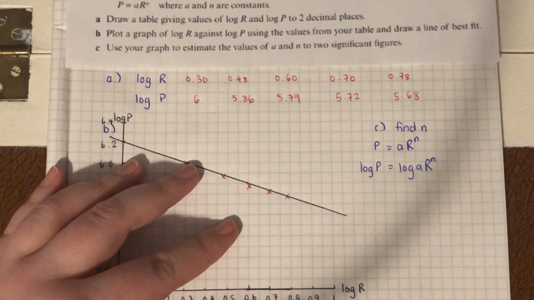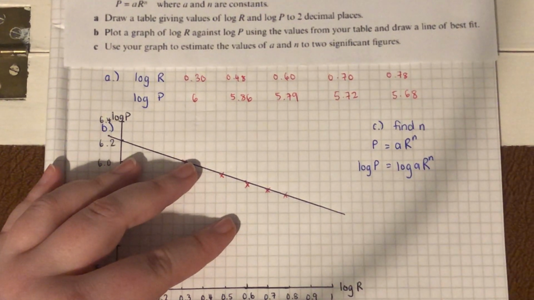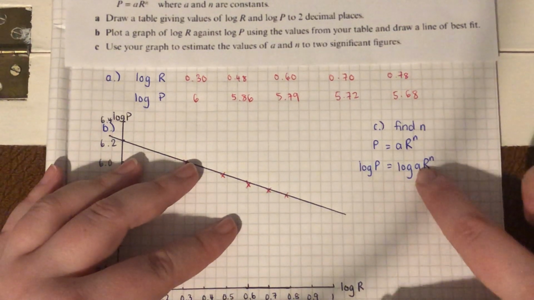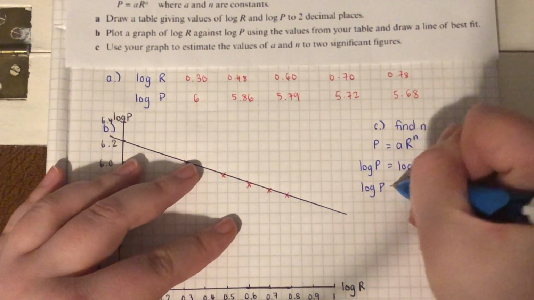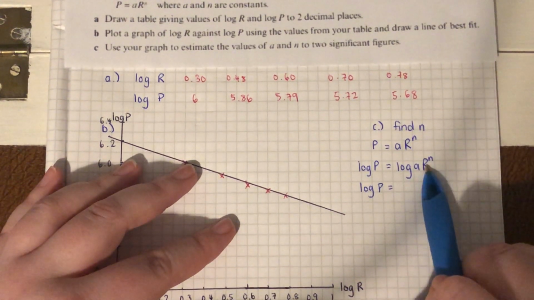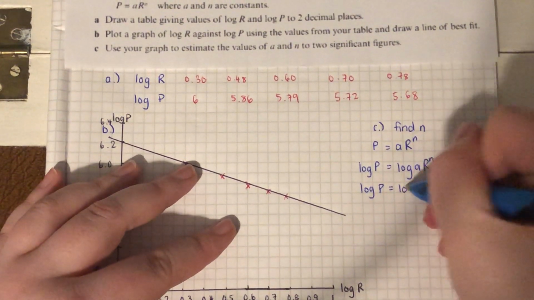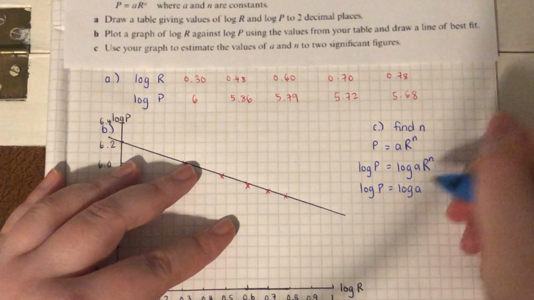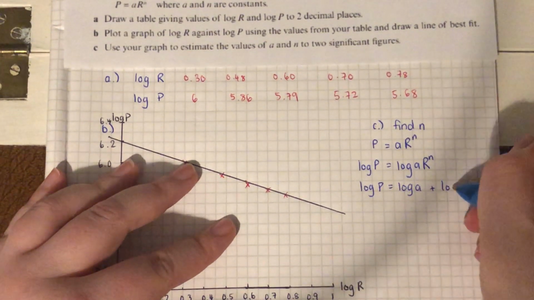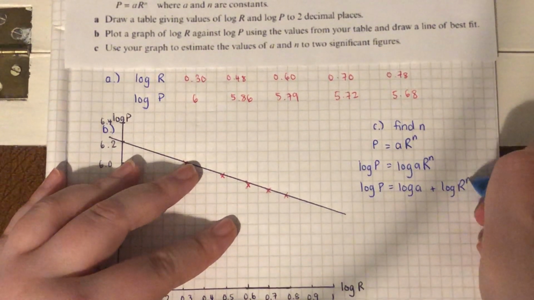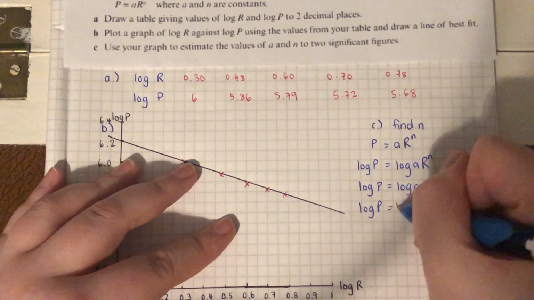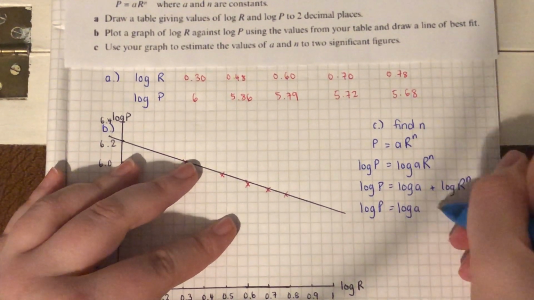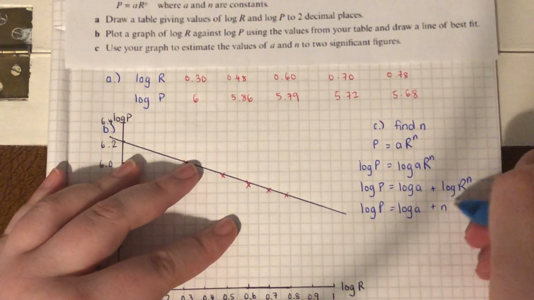Okay, now I'm going to simplify the right hand side just because I don't like it being together. So the left side is going to stay the same. This one I can split the A and the R to the N. So it'll be log of A plus log of R to the N. And I can simplify further so the N can come to the front.